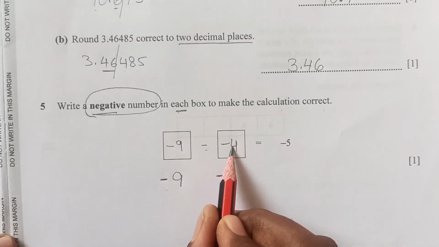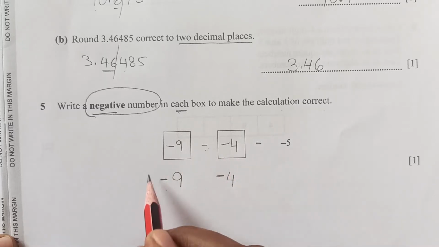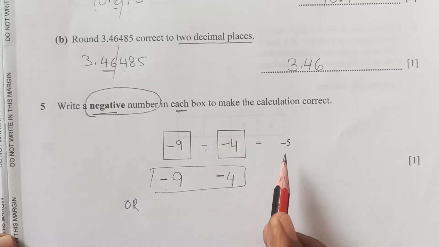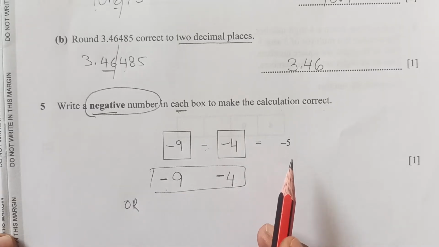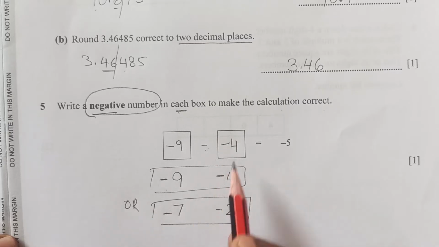If I write negative 9 and negative 4, this will become plus 4. Negative 9 plus 4 is negative 5, right? So one answer is this, or another one may be 7 and 2. 7 minus 2 is 5. Again we can have negative 7 and negative 2. So your answer may be one of these.